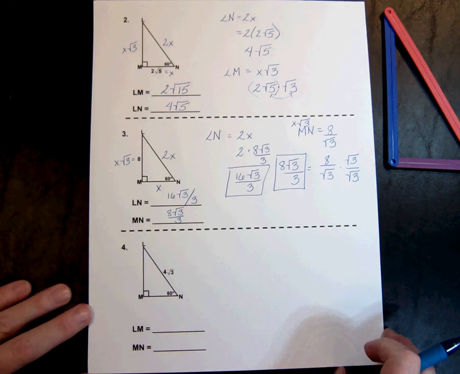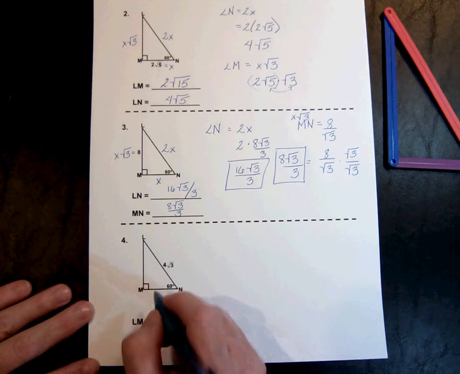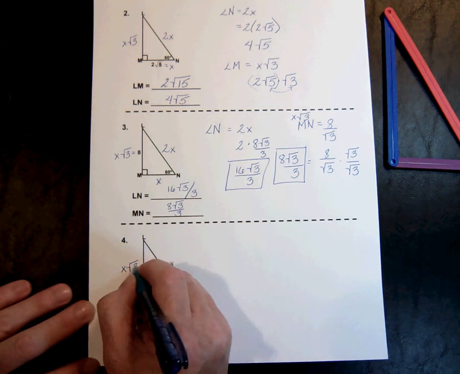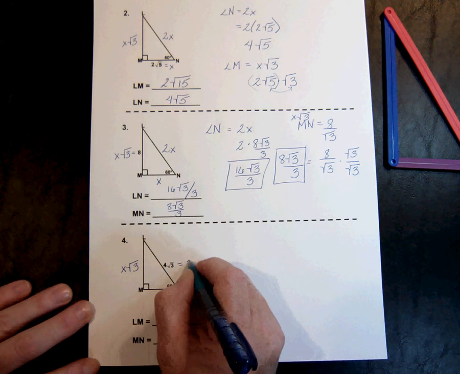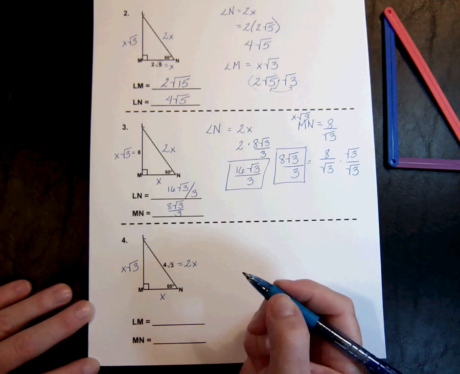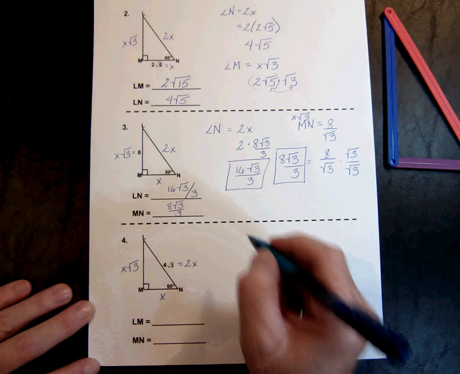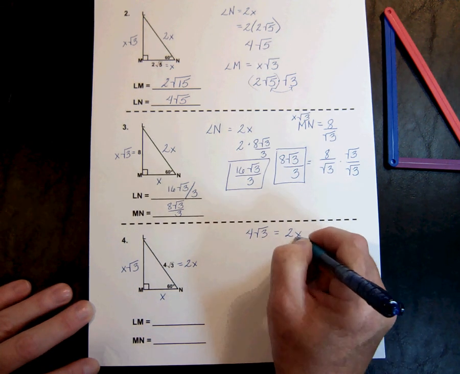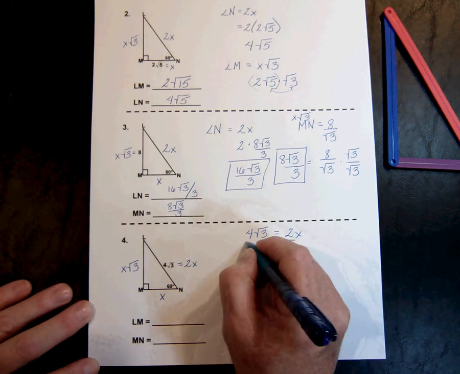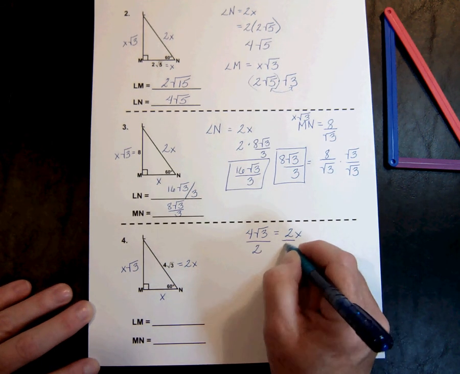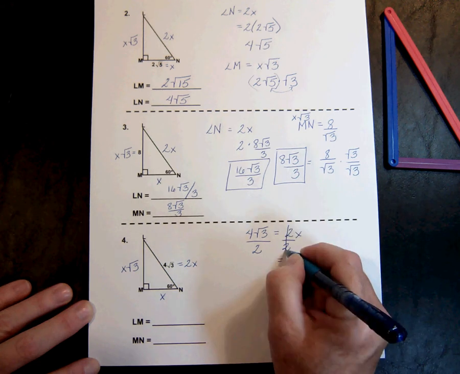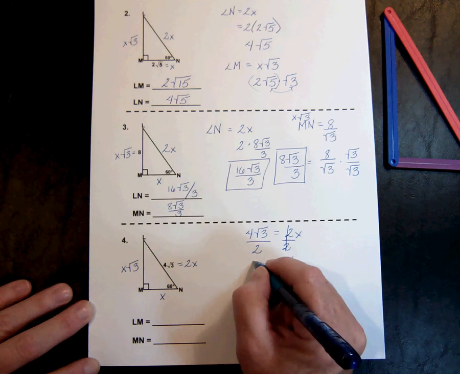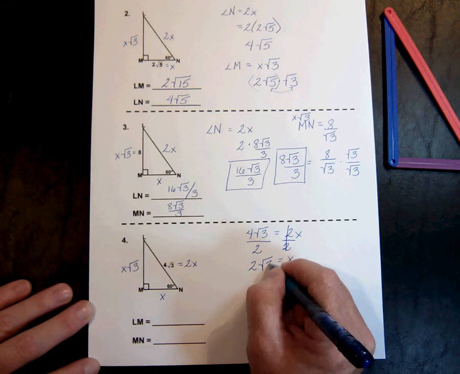Phew. Okay, one more. This one would be a value of x. What we don't know is the long leg, x square root of 3. If this is equal to 2x, let's solve for our x first. You've got 4 square roots of 3 is equal to 2x. What are we going to do? We're going to divide by 2. If you divide by 2 on both sides, this goes away. Rationalize this by doing the division, since that can be simplified. So that's going to be 2 square roots of 3.